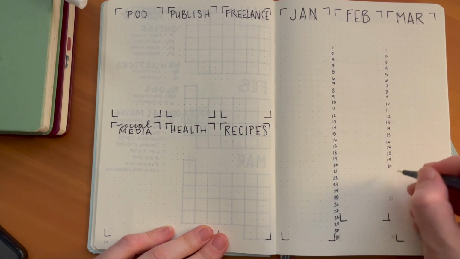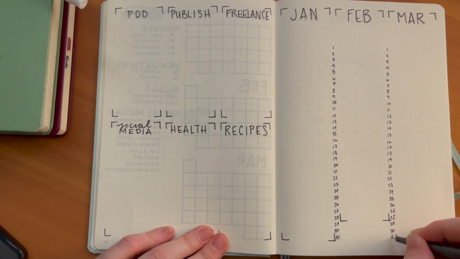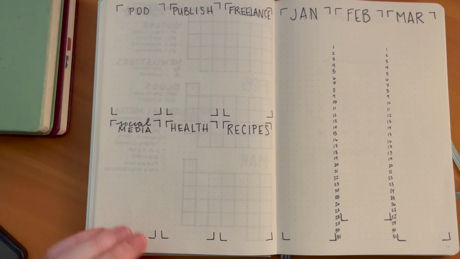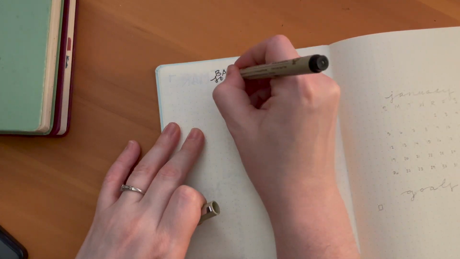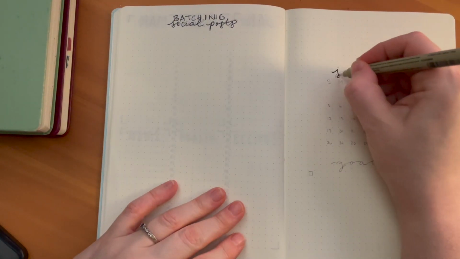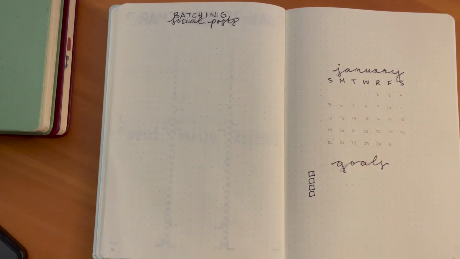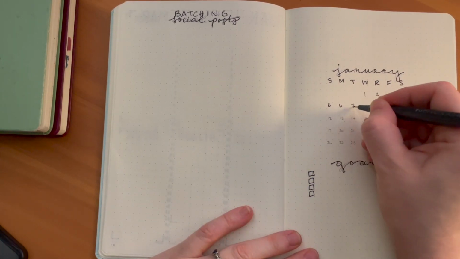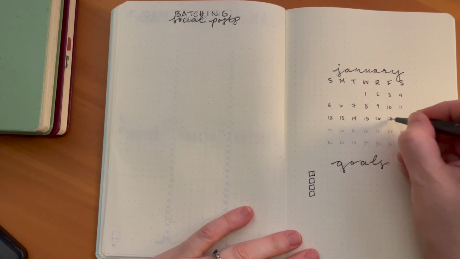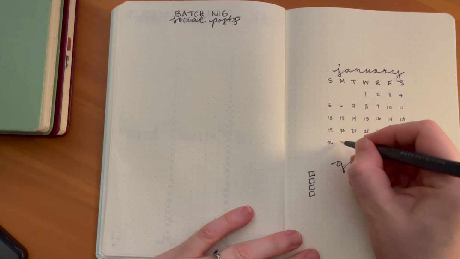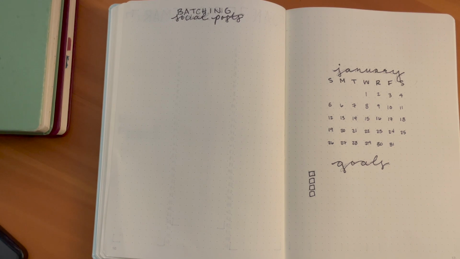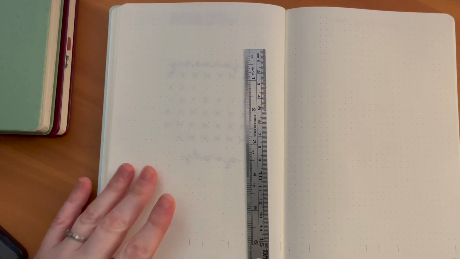And then I always have a blank page between months and between my quarter and my month. So I like to put something different there each month. This one, I'm going to be learning how to batch my social posts. So you'll see in my flip through that I actually have a plan for those. And because I fill this out after I fill out my quarterly plan, this is why my monthly one's going to look a little bit differently than how my quarterly set up for January ended up.